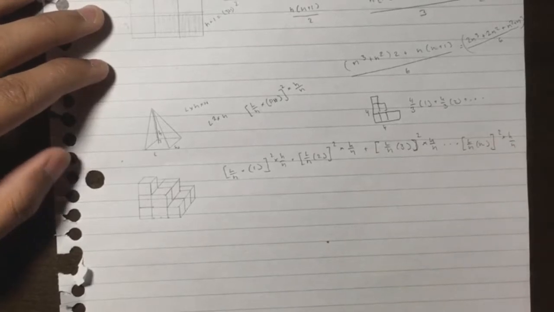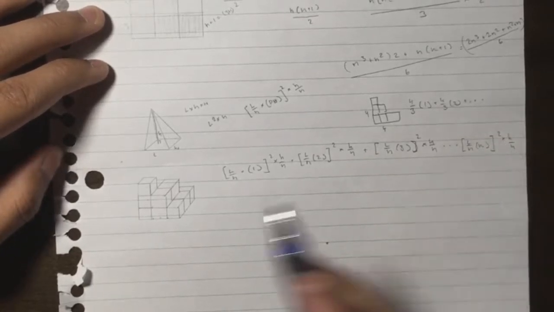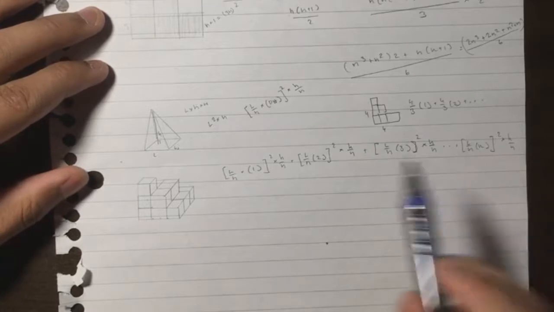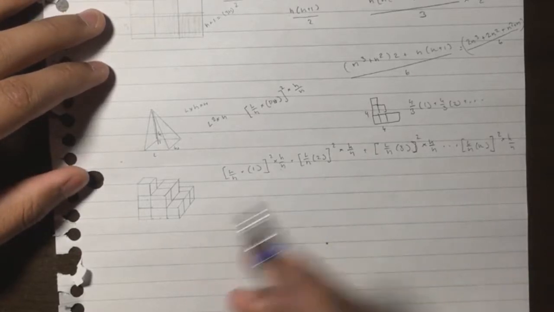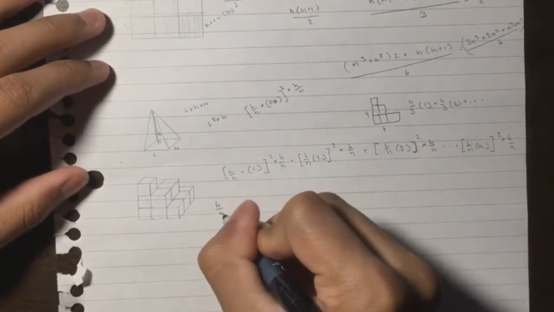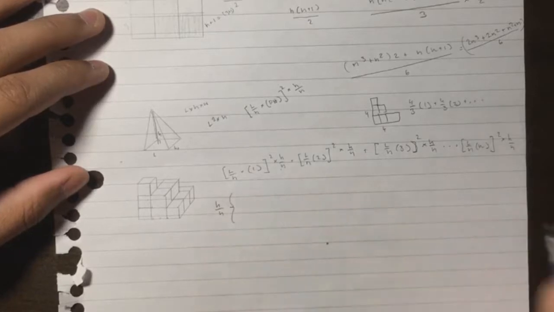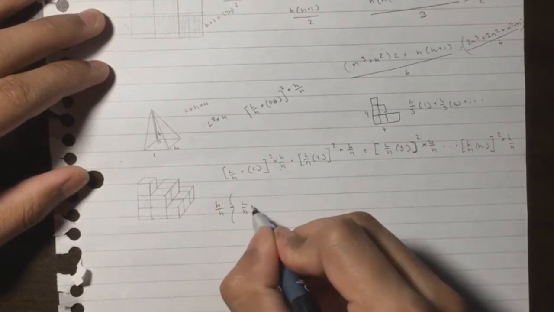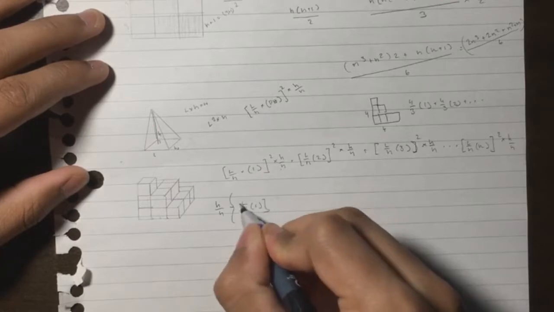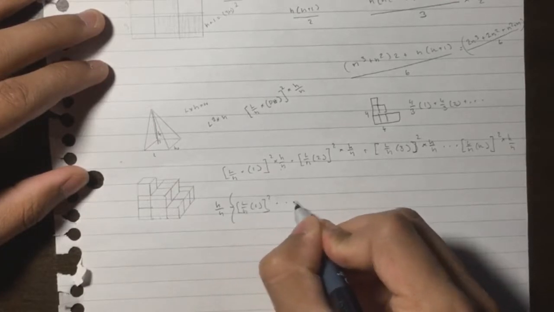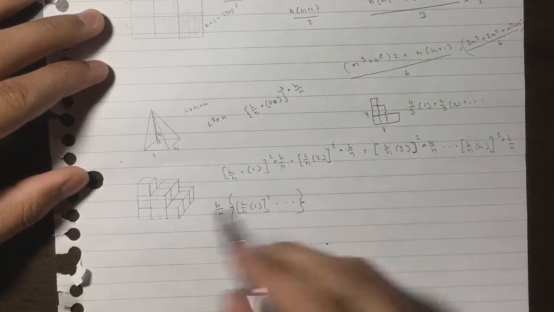Okay, so we're gonna use a little bit of algebra and pull out stuff that repeats. We see that height over N repeats, so we're gonna pull that out. So now it becomes L over N multiplied by 1 squared, and so on and so on. So we can pull something else out.